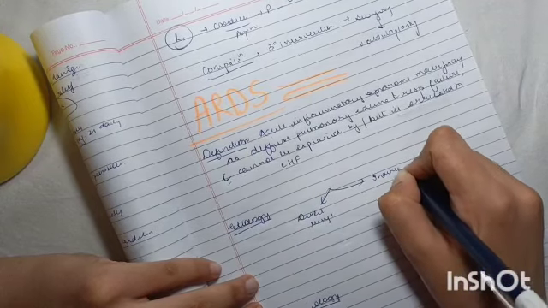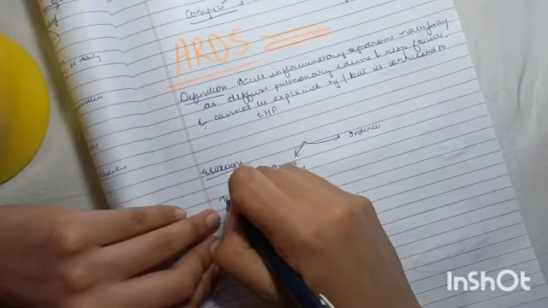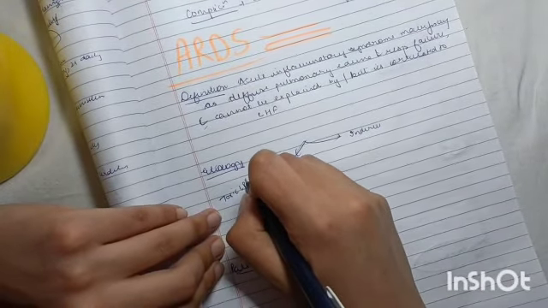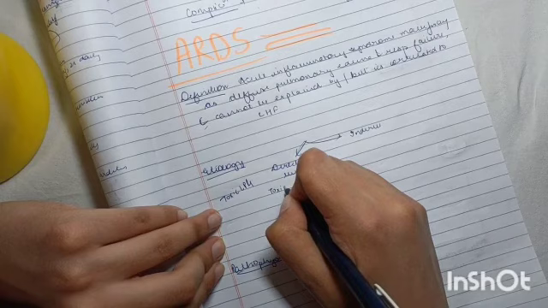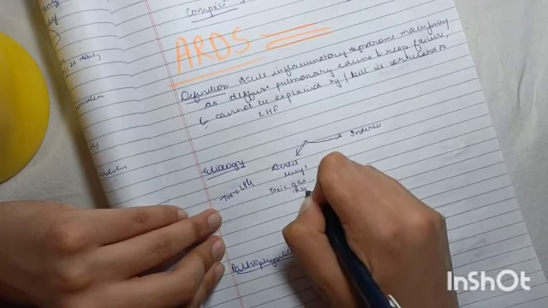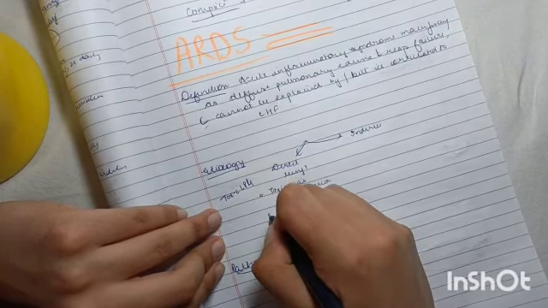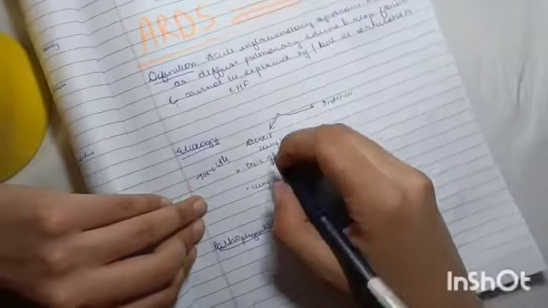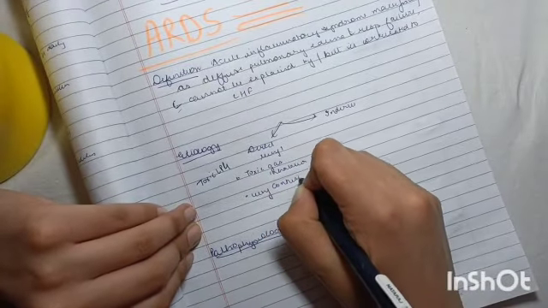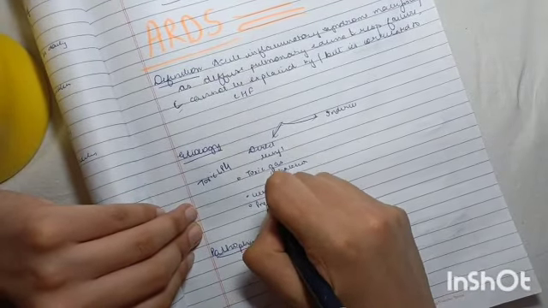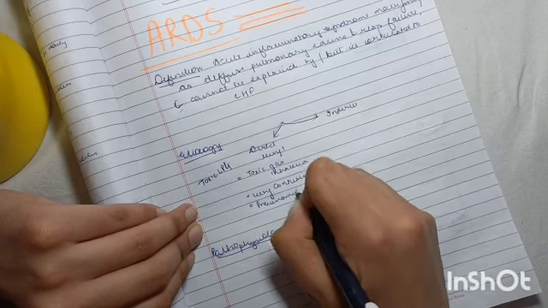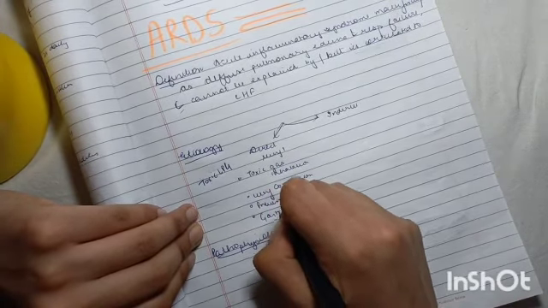For the direct, I want you to remember the acronym toxic LPG. By toxic we have toxic gas inhalation. By L we have lung contusion. By P remember pneumonia. By G remember gastric aspiration.